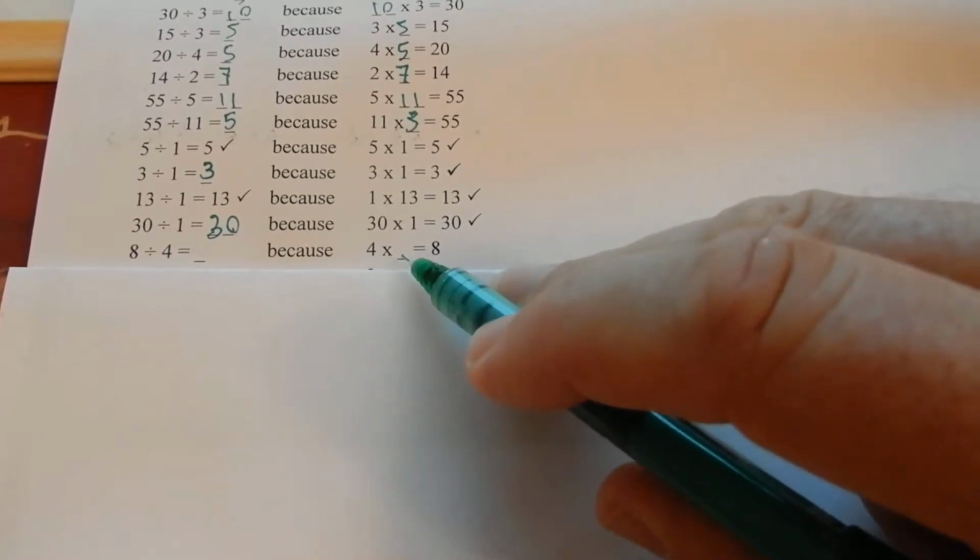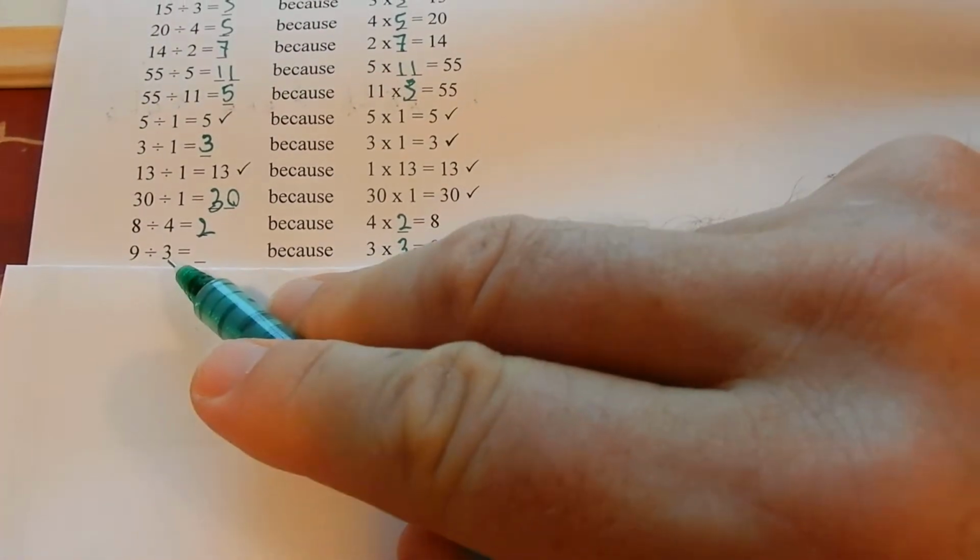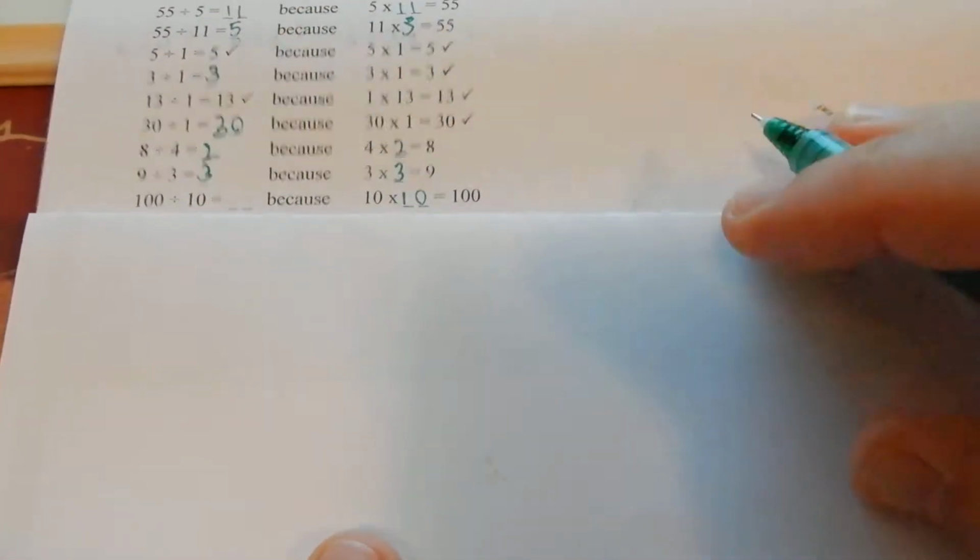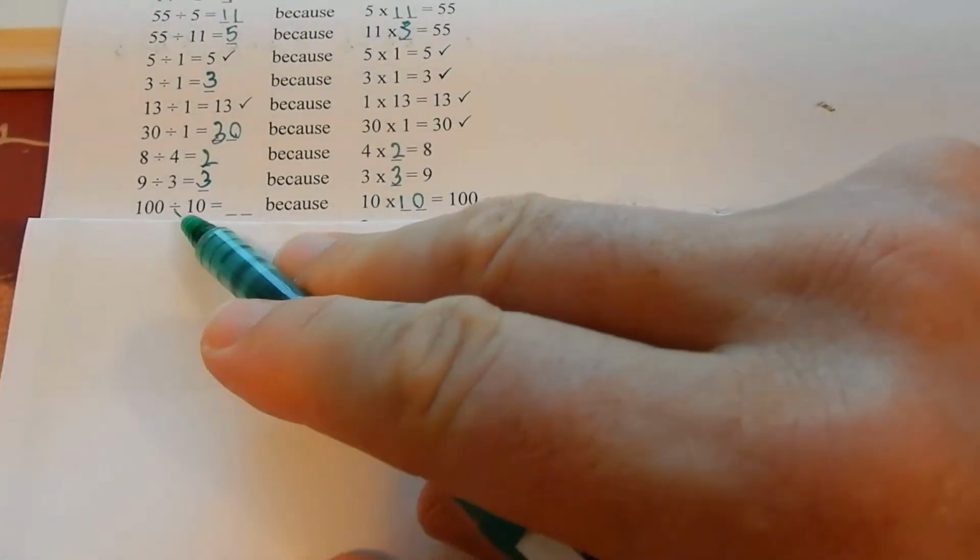Because 4 times 2 equals 8, we know that 8 divided by 4 is 2. Because 3 times 3 is 9, we know that 9 divided by 3 equals 3. Because 10 times 10 equals 100, we know that 100 divided by 10 is 10.